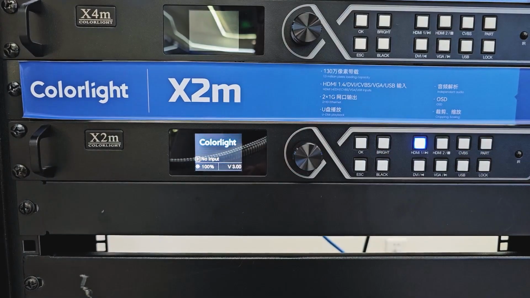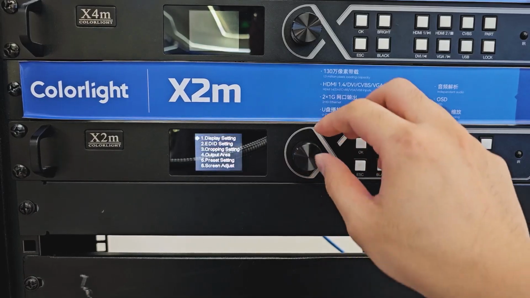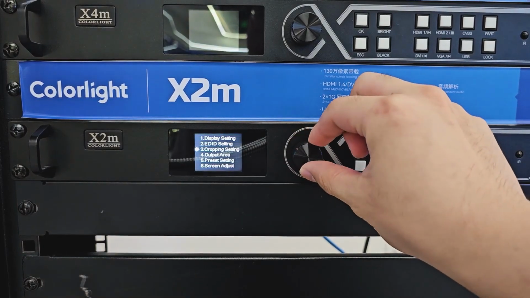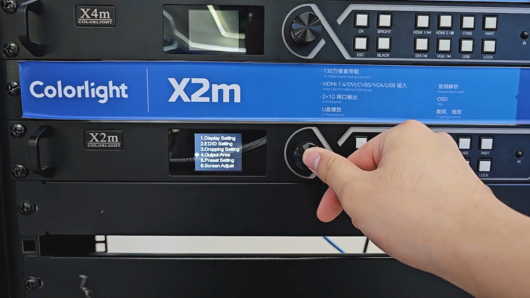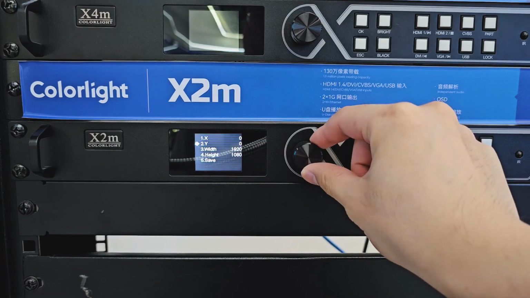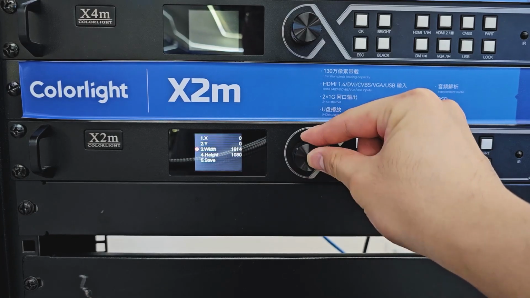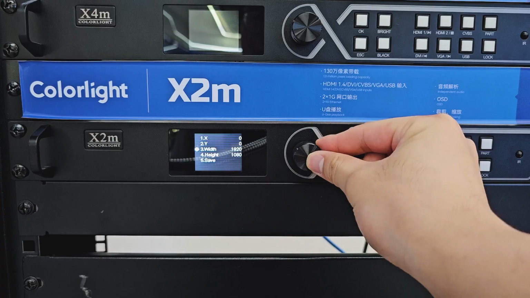By pressing the rotary button, you can enter the Output Settings menu. Select the main screen and adjust the signal's display size as needed. Then save the settings to apply the changes.